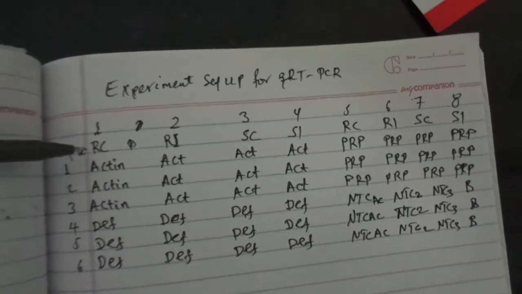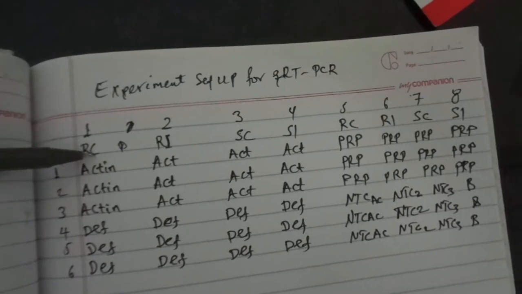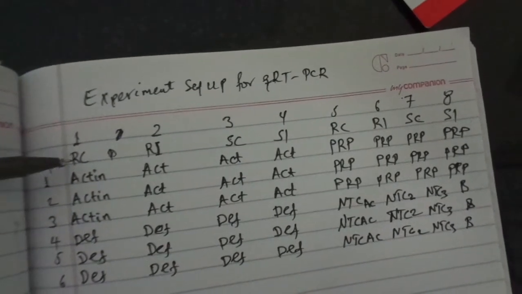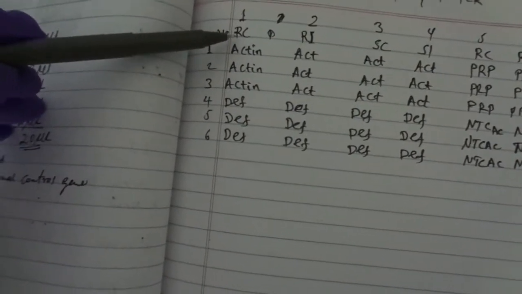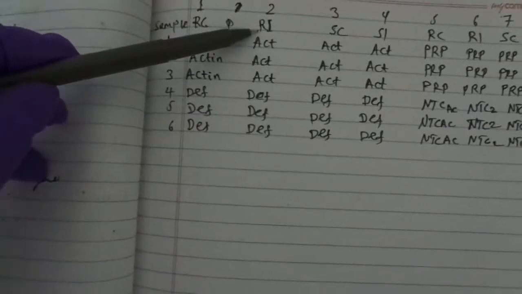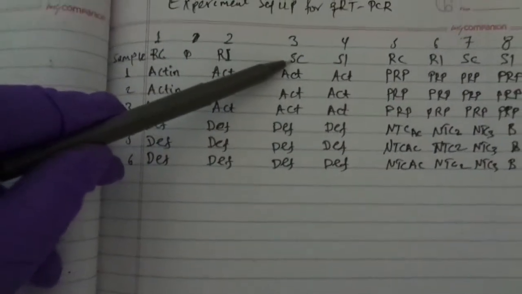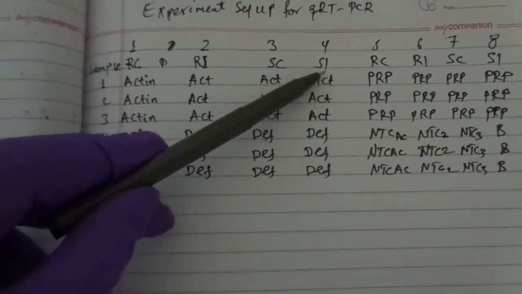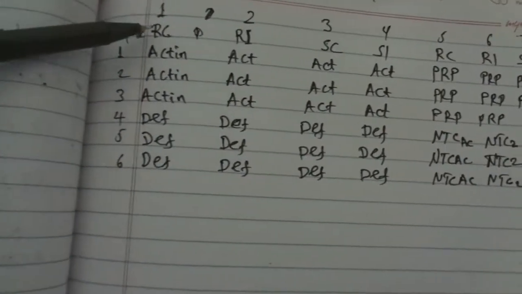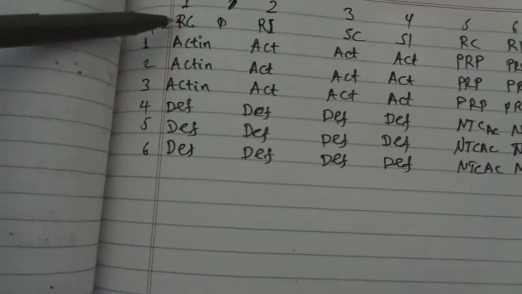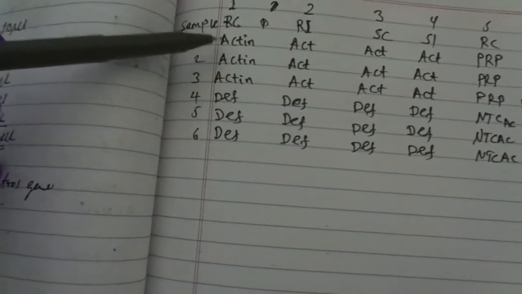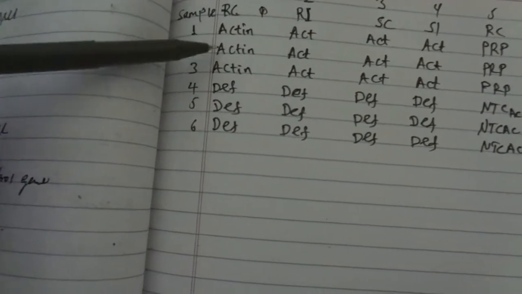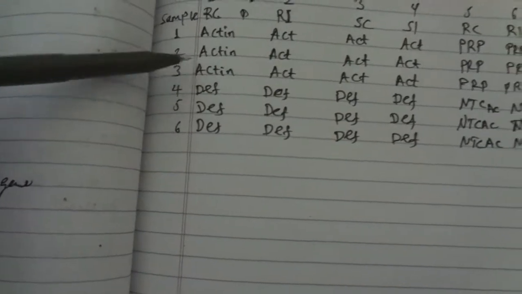for resistance control samples. I do have 4 samples, as I told you in the previous video. So here RC means code for resistance control, then resistance infected, susceptible control, susceptible infected. According to this, I set up resistance control actin, that means the internal control gene actin, with 3 replications there.